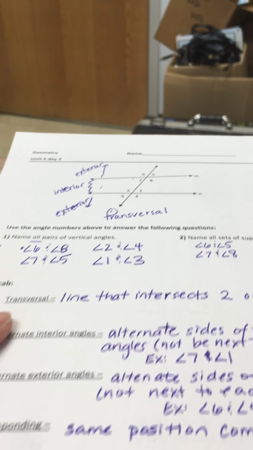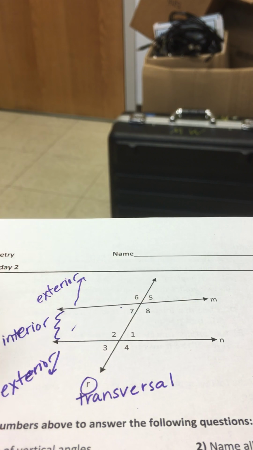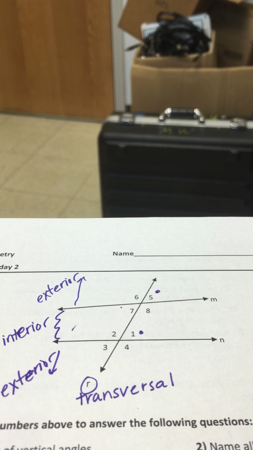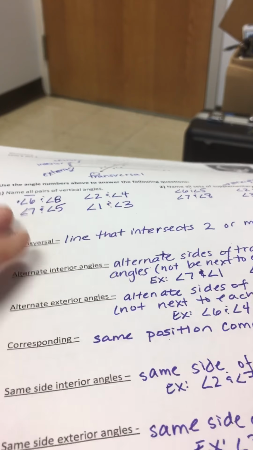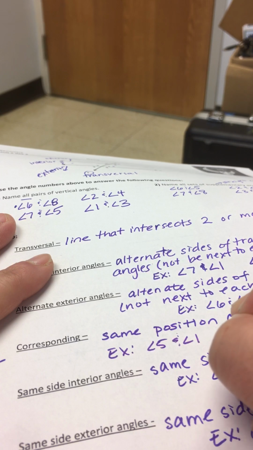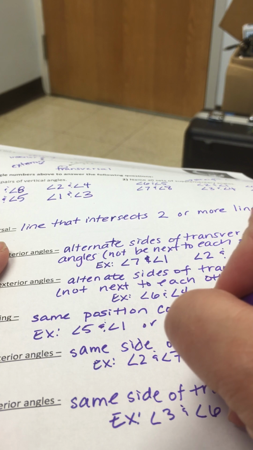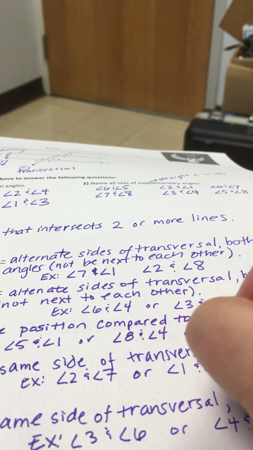So when you're doing this with the angles, you're comparing the group below and the group above. So up here would be 5, compared to 1. 5 and 1, 8 and 4, 6 and 2, 7 and 3. Okay, so in our example, we have angle 5 and angle 1. Sorry, I should have put this last. Angle 8 and angle 4. 6 and 2.